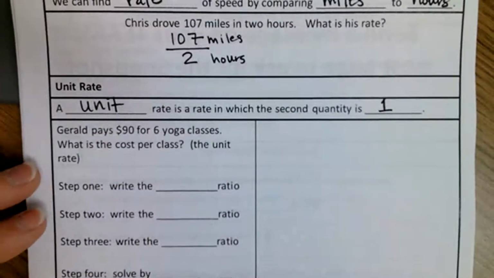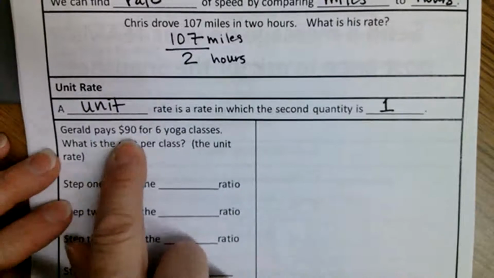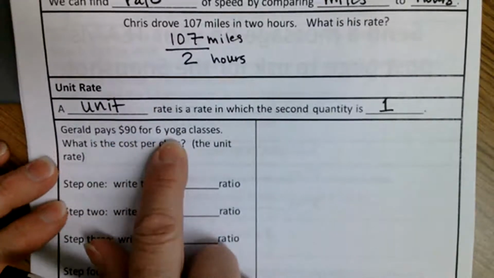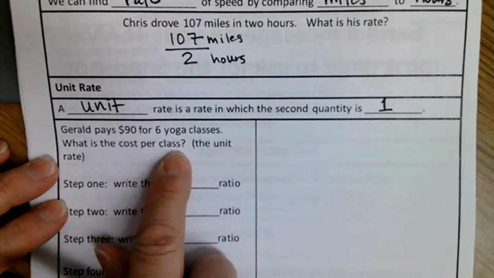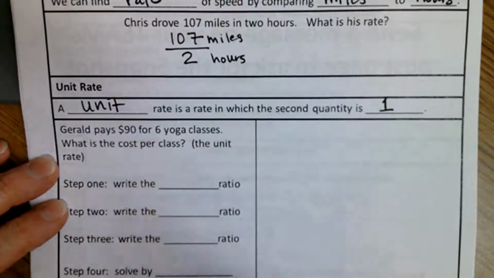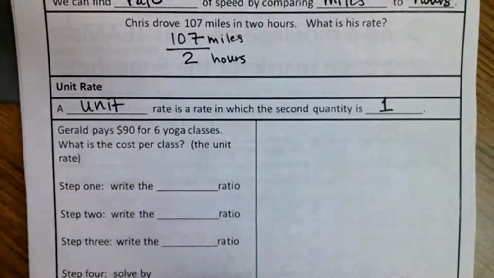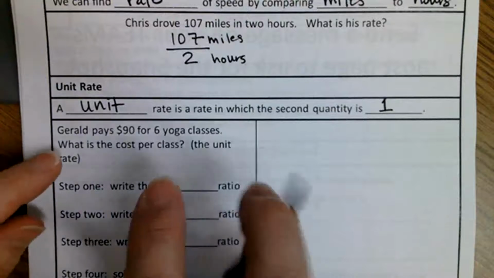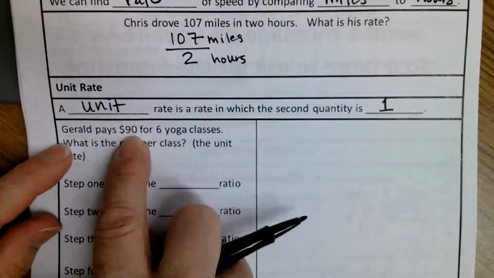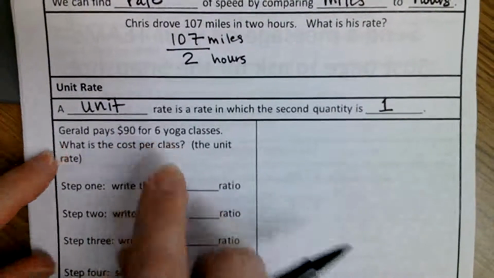So here's an example. Gerald pays $90 for 6 yoga classes. What is the cost per class? Meaning, how much does it cost for one class? So we want to find the unit rate. How much for one class? So here's how you find unit rate when they give you a rate like this, $90 for 6 yoga classes.